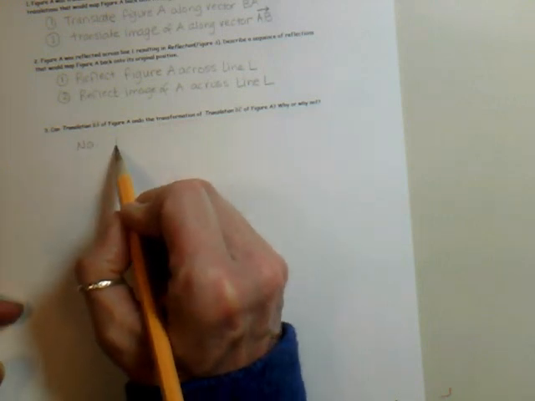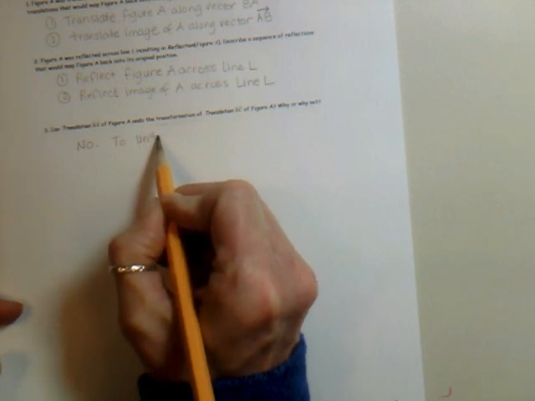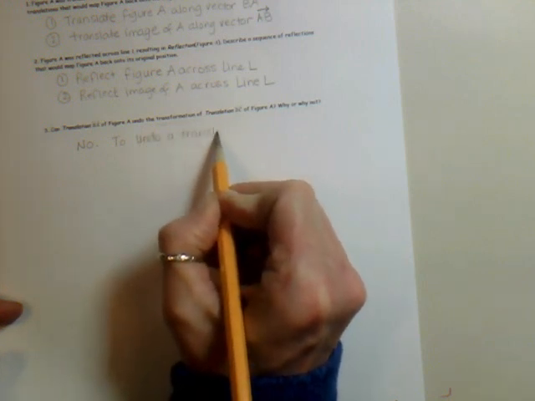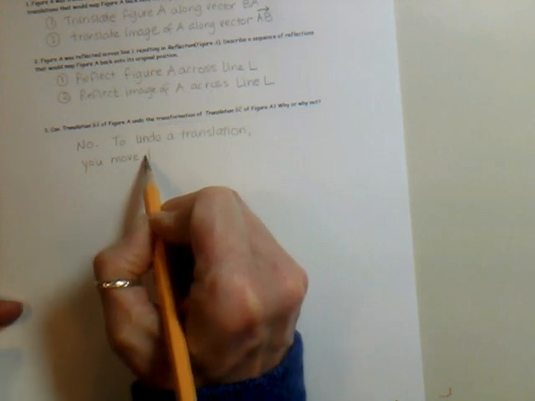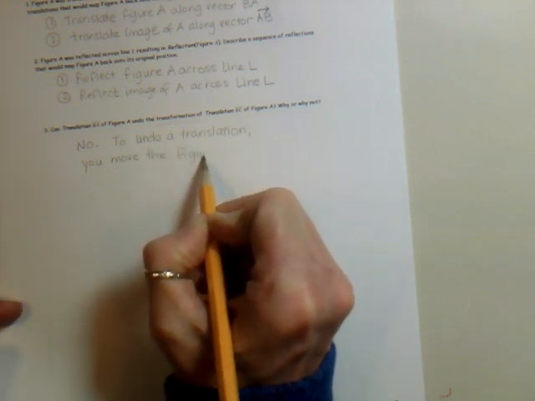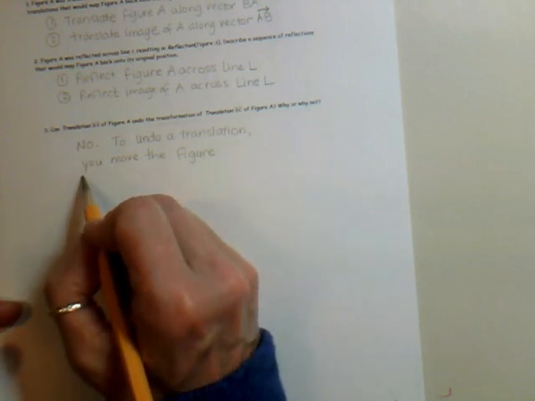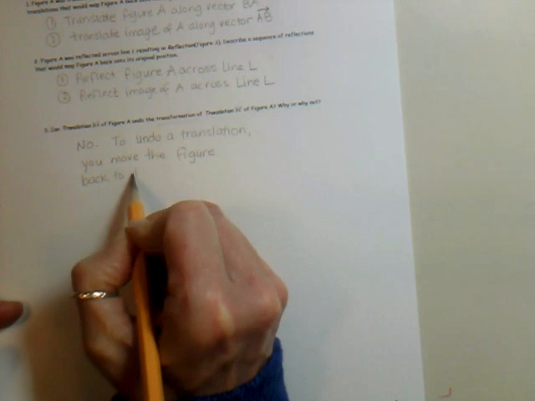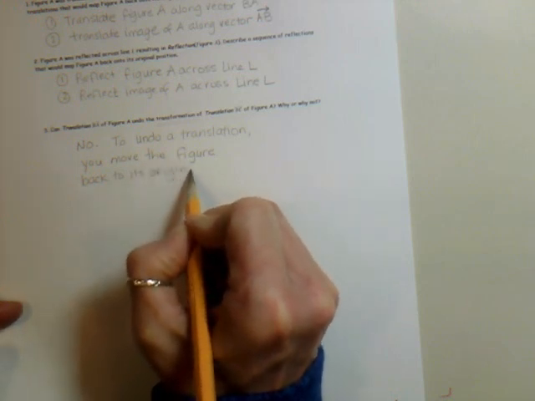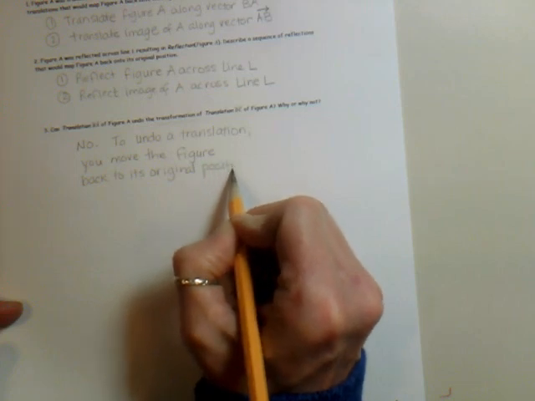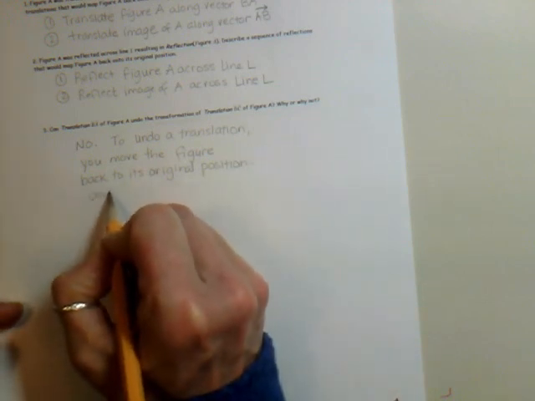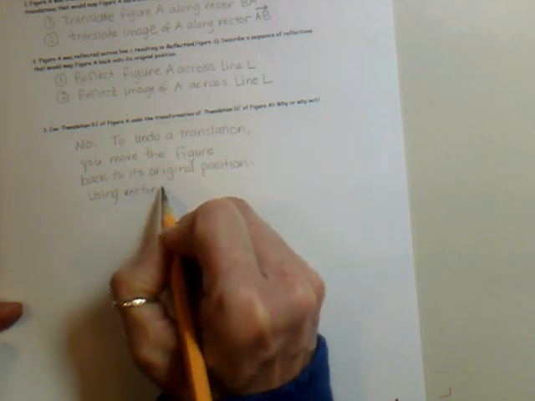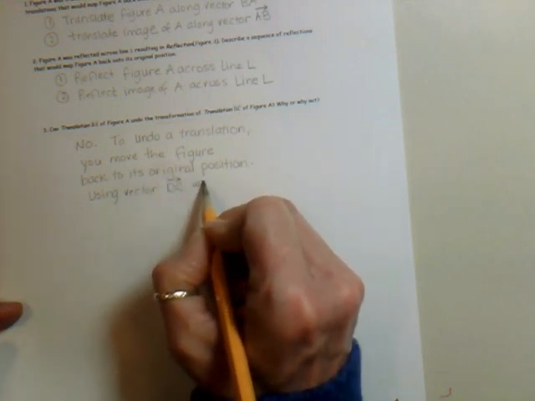So let's go ahead and write that out. No. To undo a translation, you move the figure back to its original position. Using vector DC would not do that.